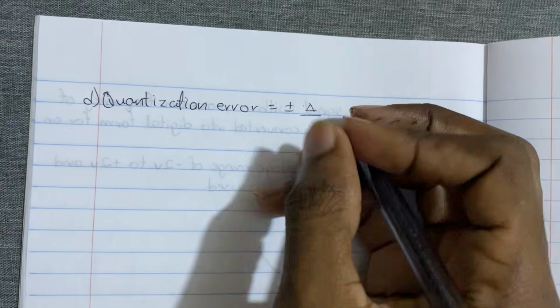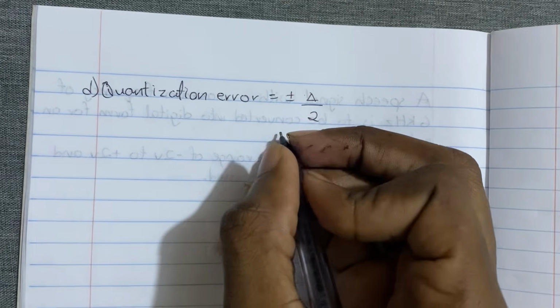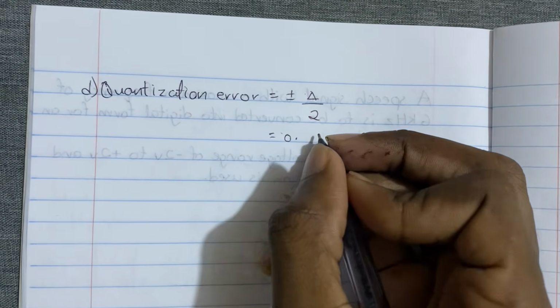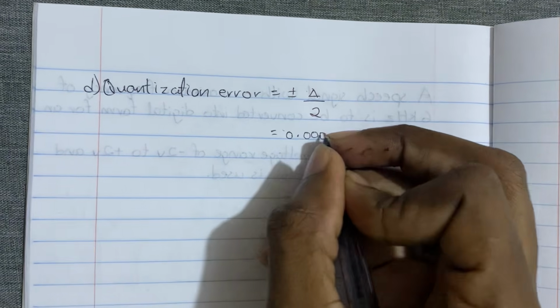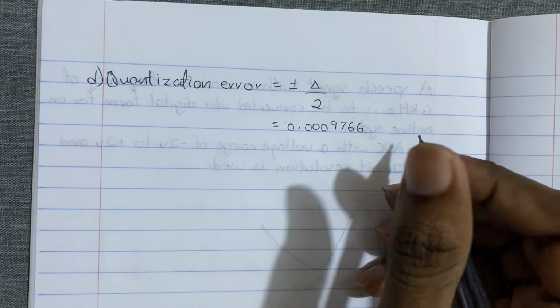So we got 0.000976 as our quantization step size.